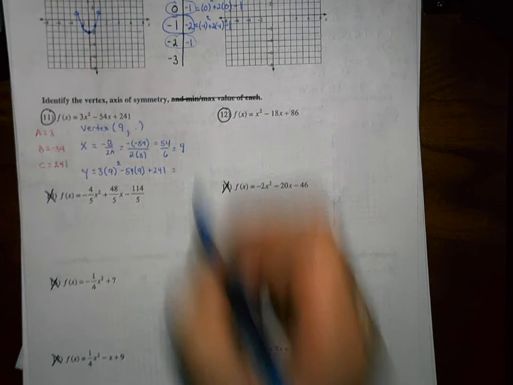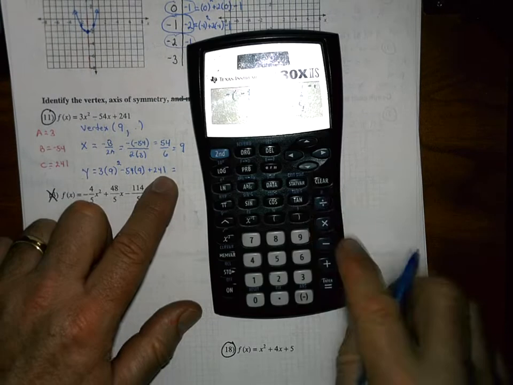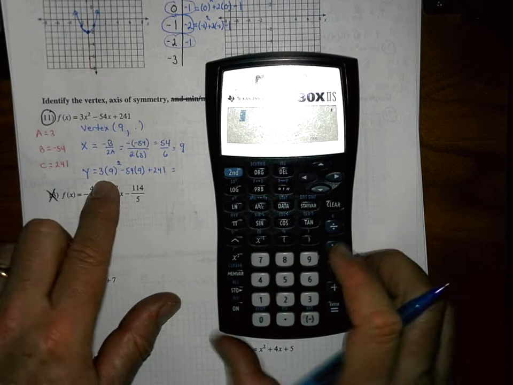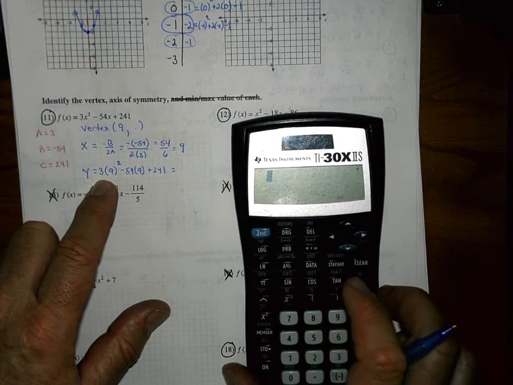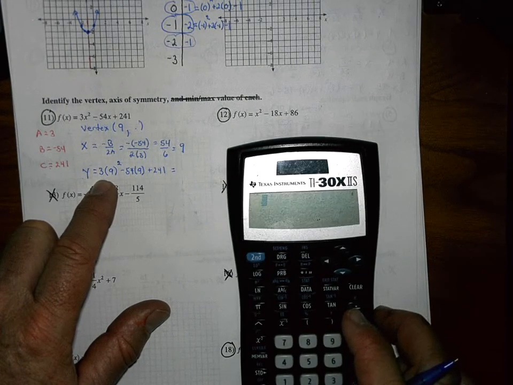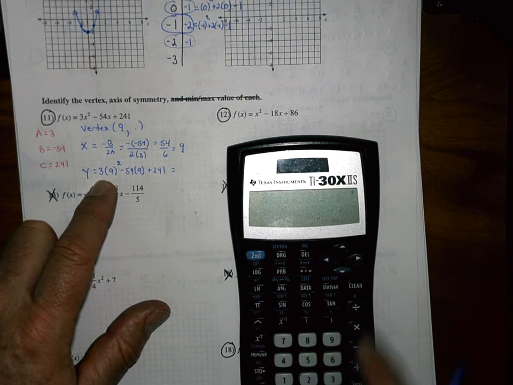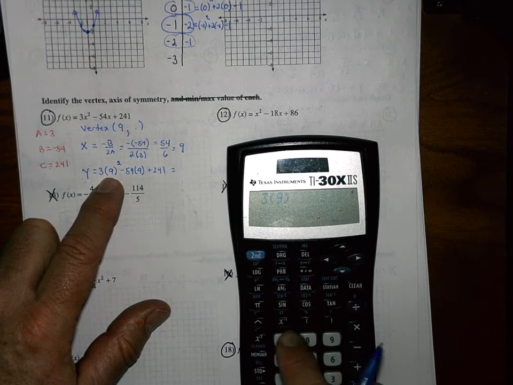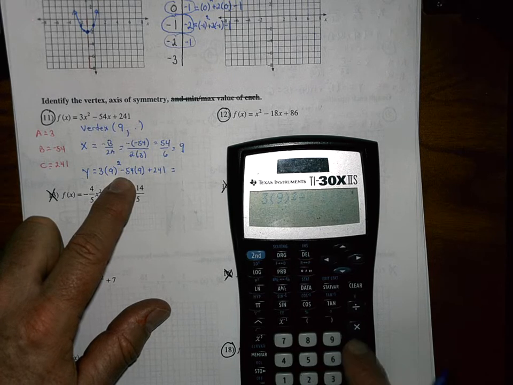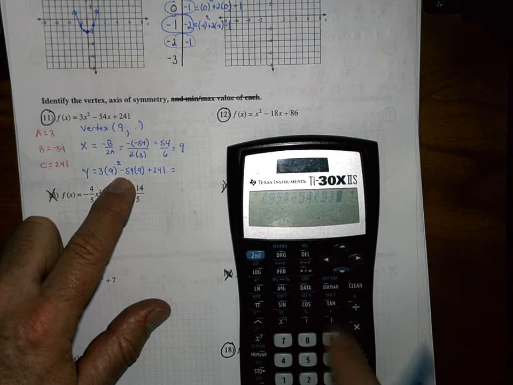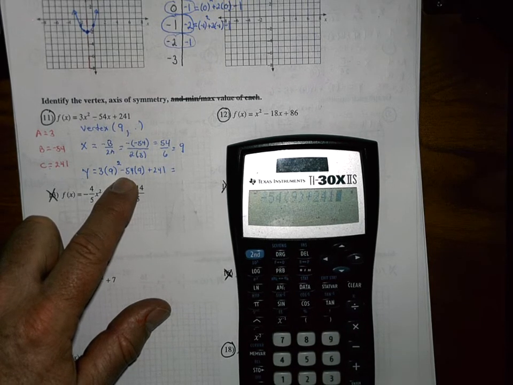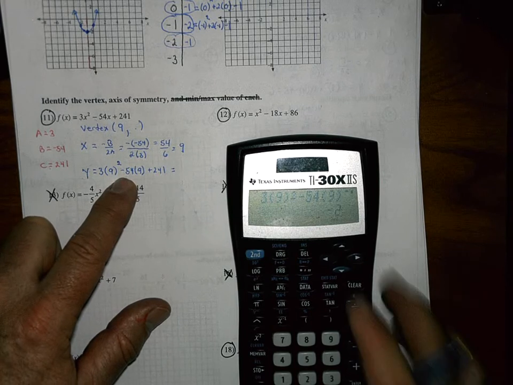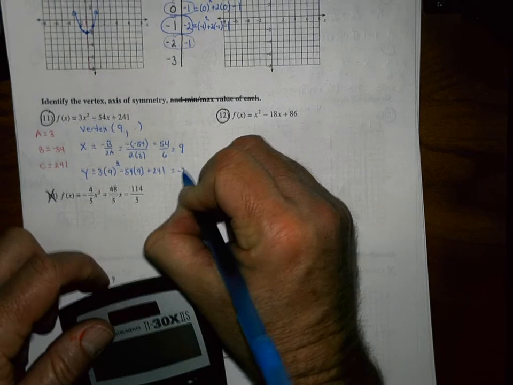I type this into my scrolling screen calculator. Hopefully you're getting the point. Get a scrolling screen calculator. It makes your life a little bit easier on these problems. Okay, and I type it in. So I go 3 parentheses 9 to the second power minus 54 times 9 plus 241. You can see that equals negative 2. So I've identified my vertex as 9, negative 2.